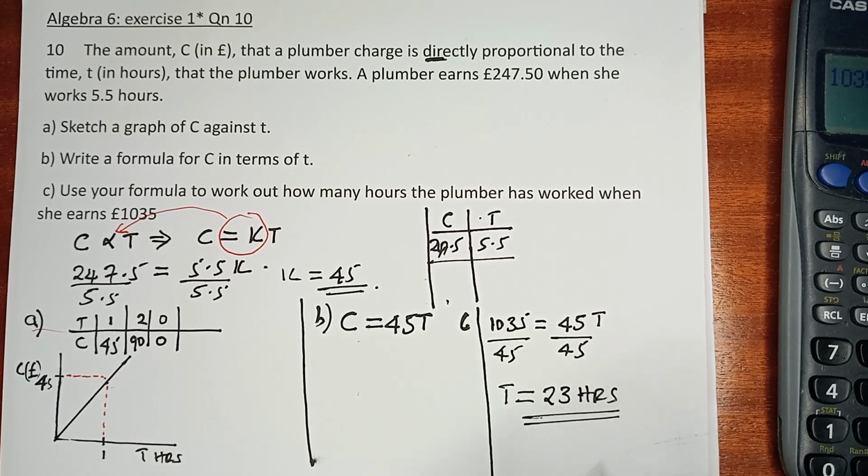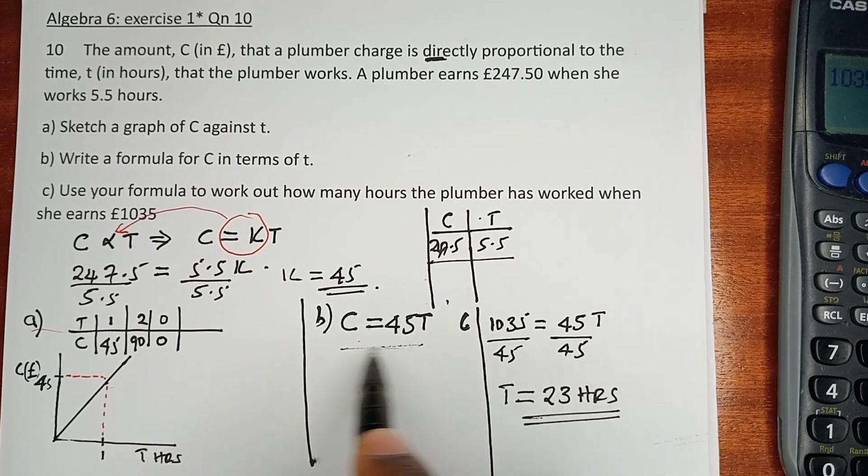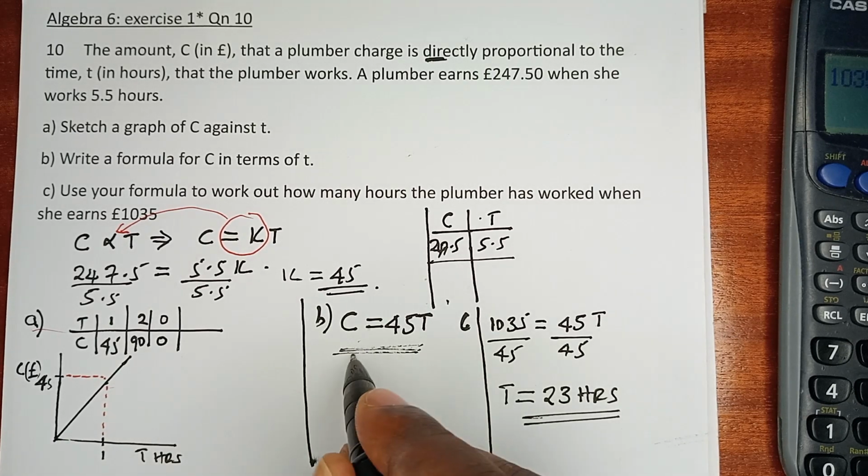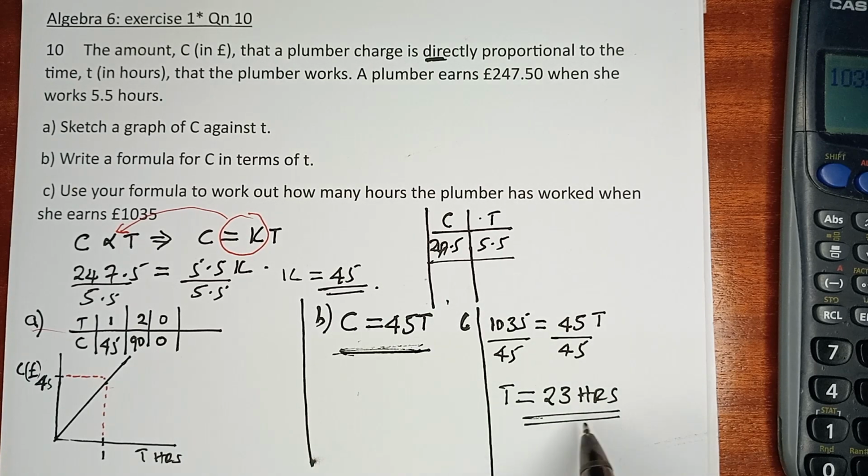And that is the end of Algebra 6, exercise 1 star, and question number 10. This is the graph of cost against time. This is the relationship of cost, that is C and T, and this is the answer to part C.